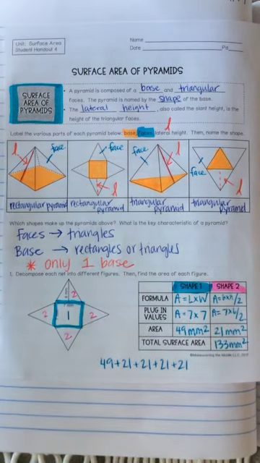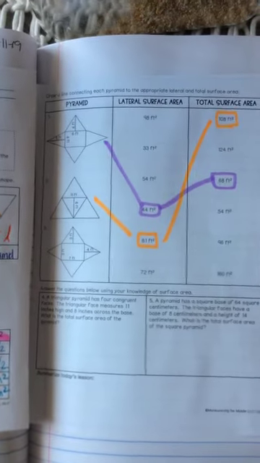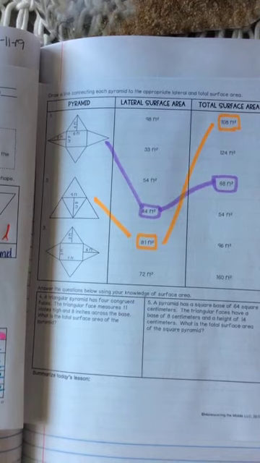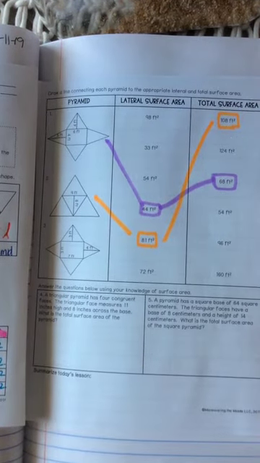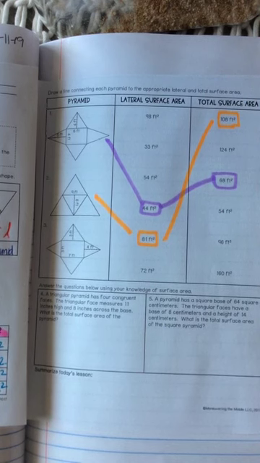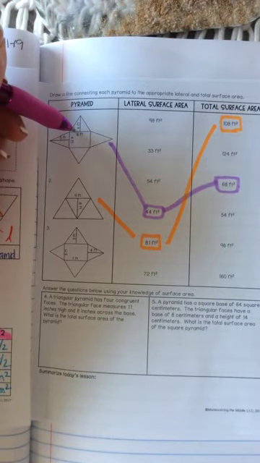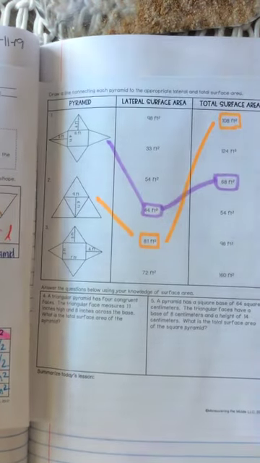Yesterday's lesson was a little bit long, so I'm trying to speed things up here a little bit. The next part of your work is actually something that you are going to finish. So you can see that I started to connect the lateral surface area to the pyramid as well as the total surface area. Look at these directions.